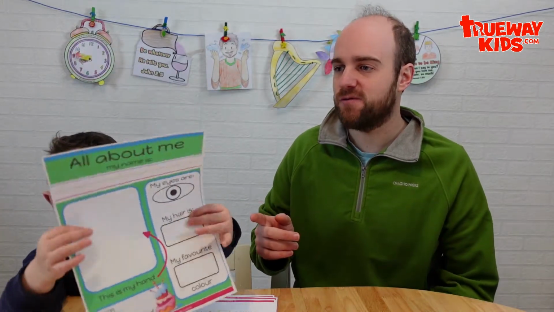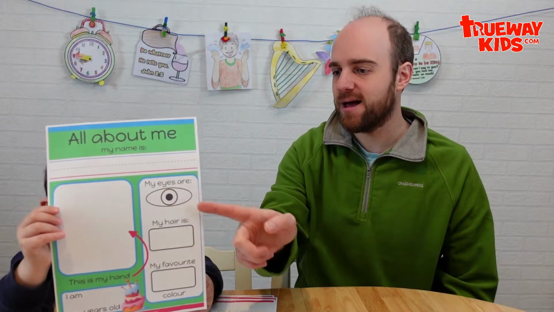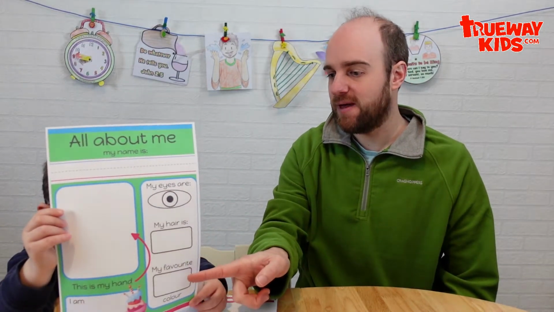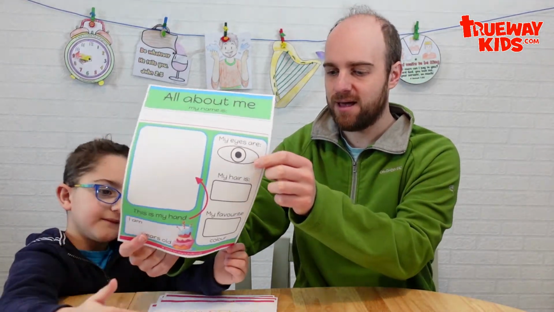Then there's our worksheet. The first one is all about me. Your child can write their name at the top. Then they colour in the colour of their eye, colour of their hair, their favourite colour there. They trace around their hand in this box at the bottom. They can write the number of how old they are.